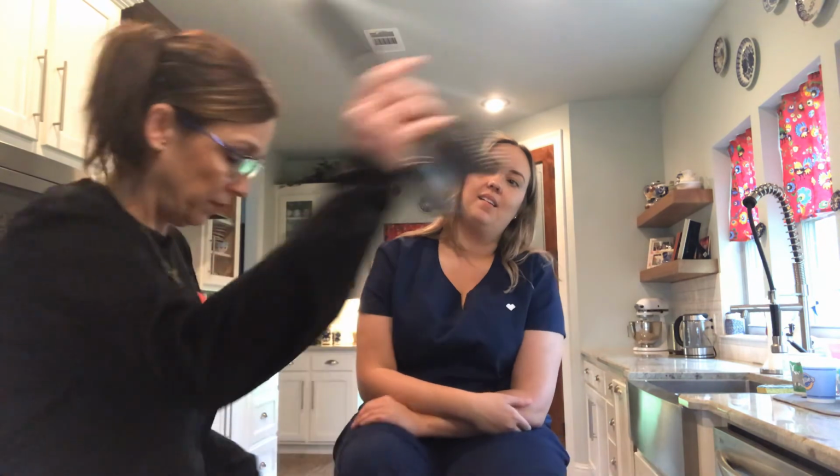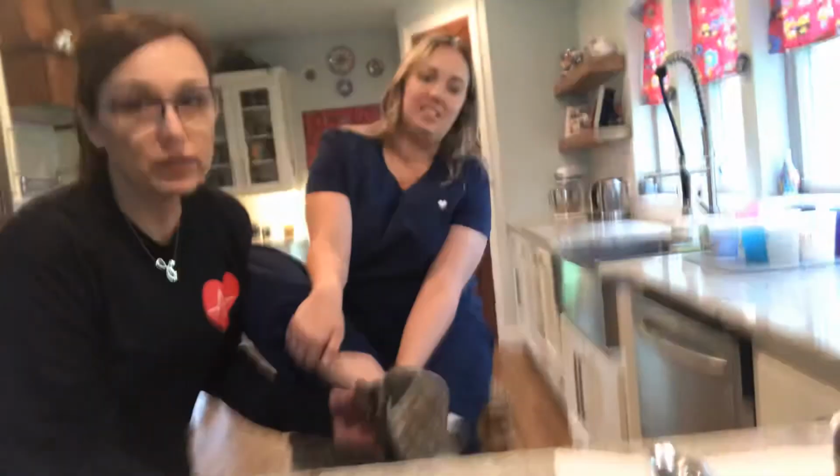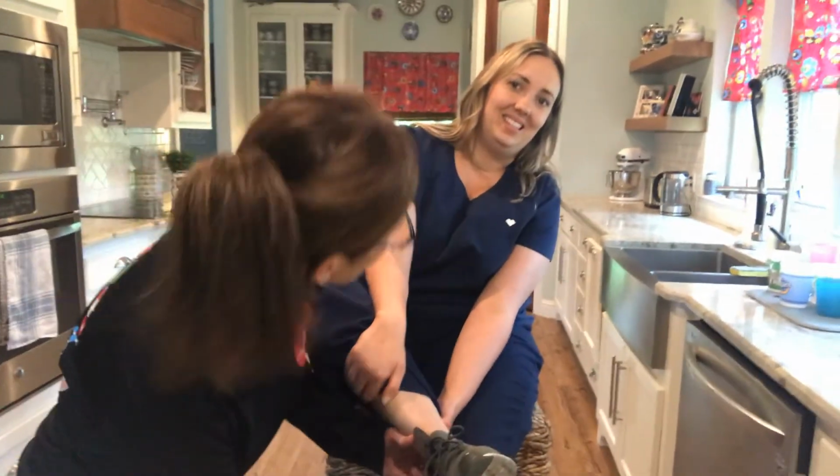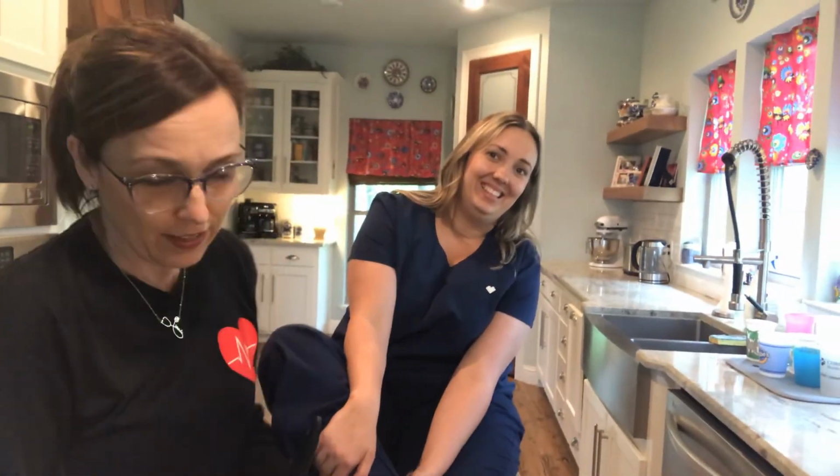With the end of the hammer or tongue blade, I'm going to stroke the lateral aspect of the sole of her heel, in the ball, and curve immediately across the ball. That's better without shoes. Her shoes are off. Okay. Flexion of toes occurs.